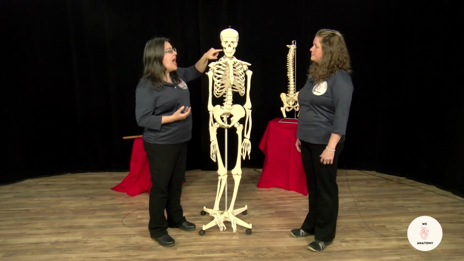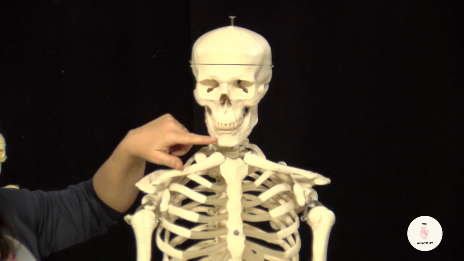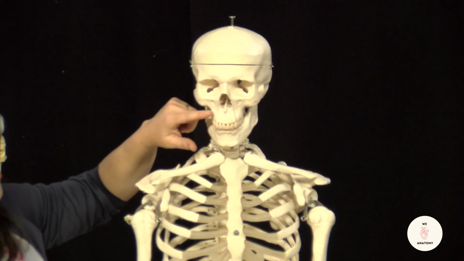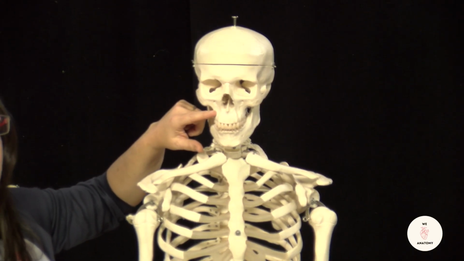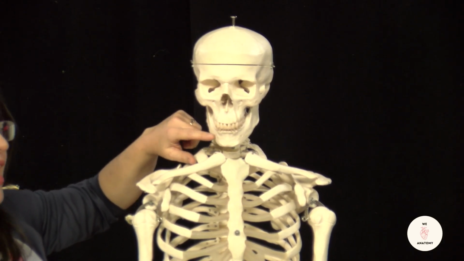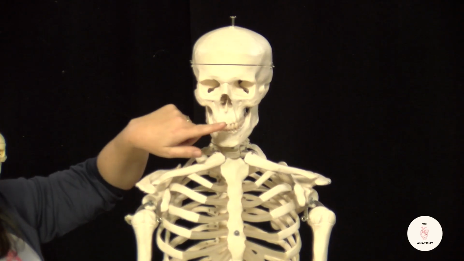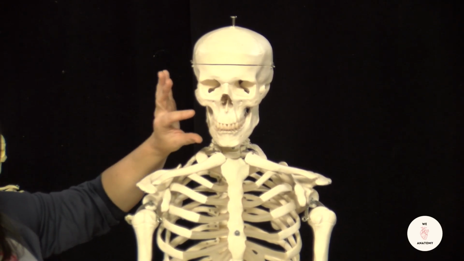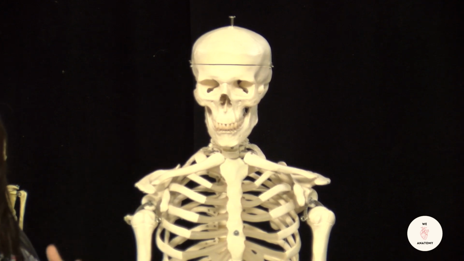Next, we're going to look at Walter's mouth. So here, this is the oral area or the oris. If there's a rash around the mouth, like we sometimes see with babies and sometimes adults too, we might call that a perioral rash. Peri meaning around. So you'd know that that was around the mouth.